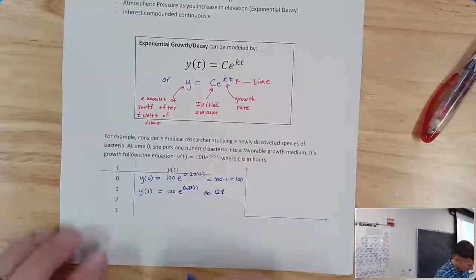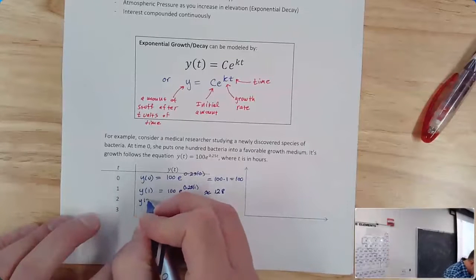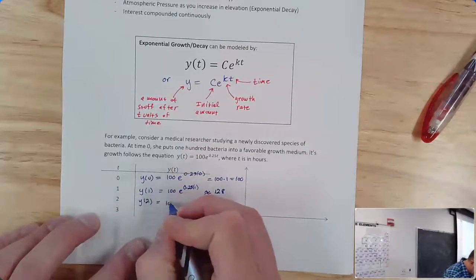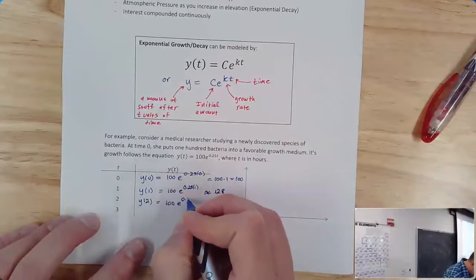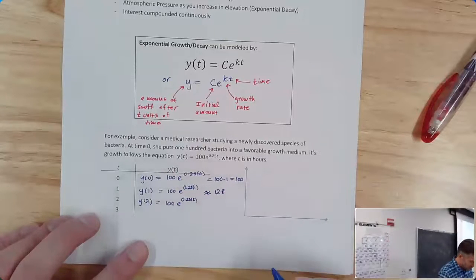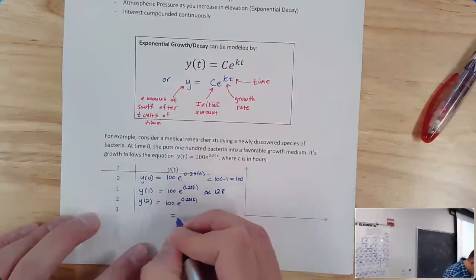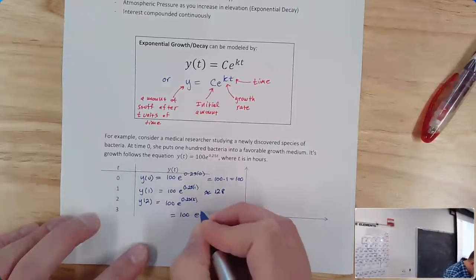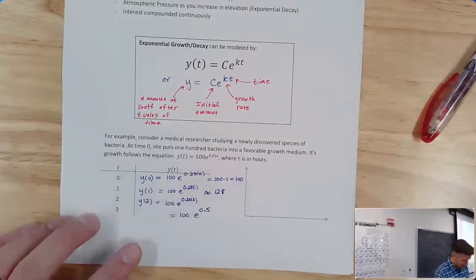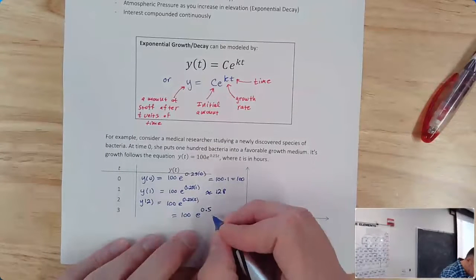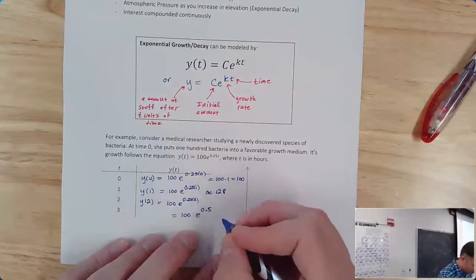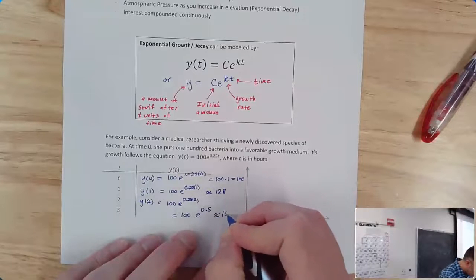And then if we do it again for the next one, y of 2 is going to be 100 times e to the 0.25 times 2, which I suppose we could simplify and say that's 100 times e to the 0.5. And if we use a calculator, we get approximately 165. Sorry, not 212, 165. 212 is the next one.